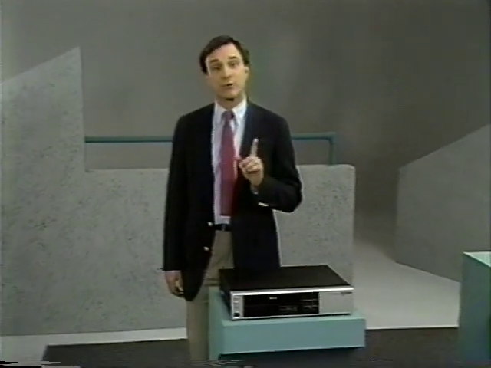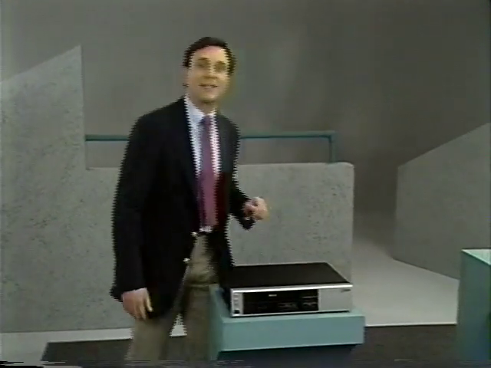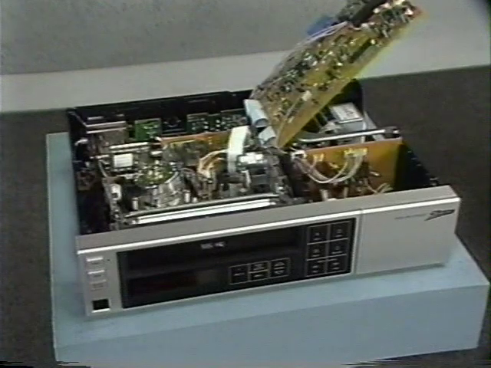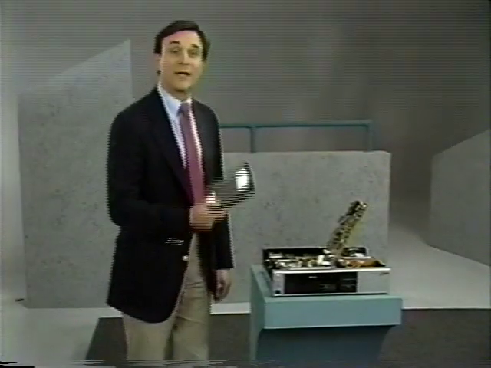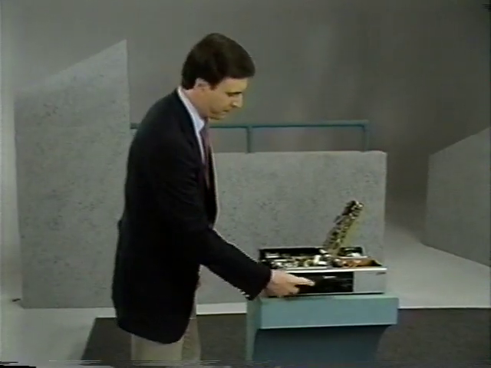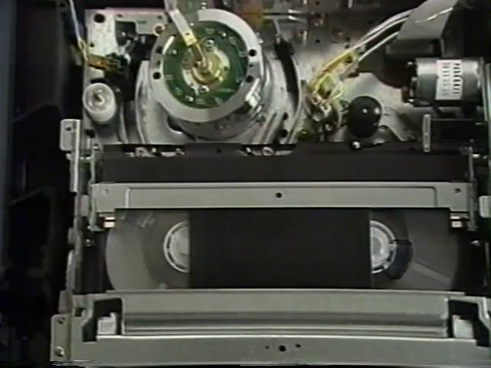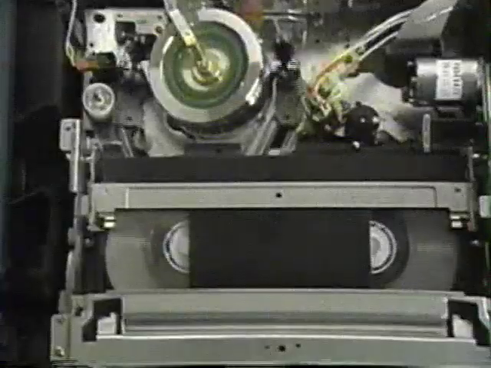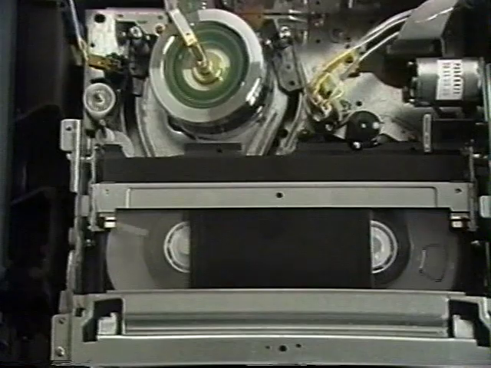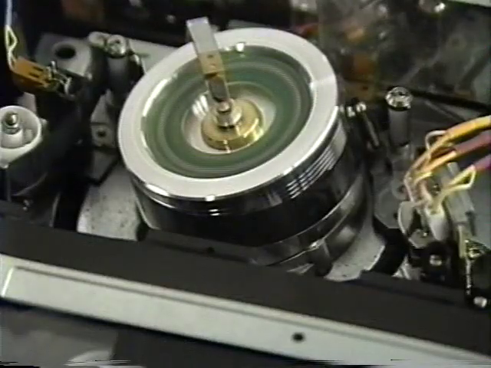To really understand how head count relates to performance, let's examine how the video signal is recorded. We'll start by taking a look under the hood. When a tape is inserted, this is the path the tape takes around the drum. You'll notice that the transport wraps the tape a little more than halfway around the drum.